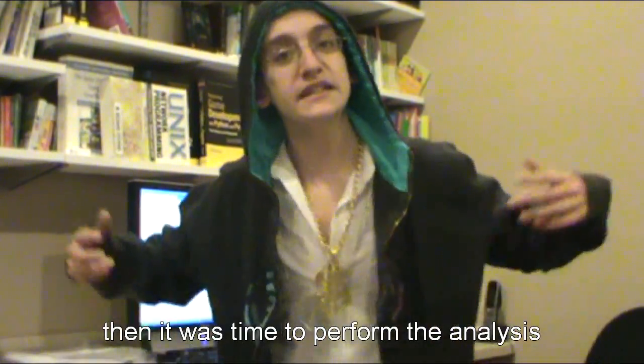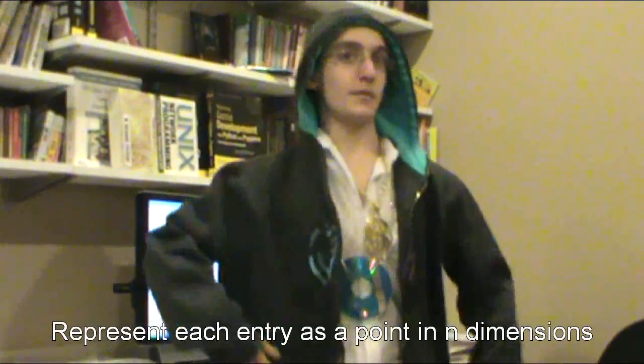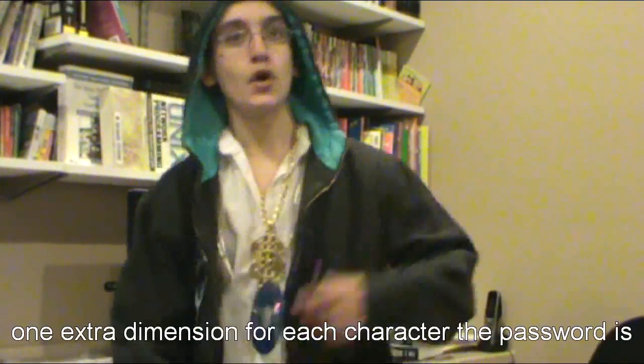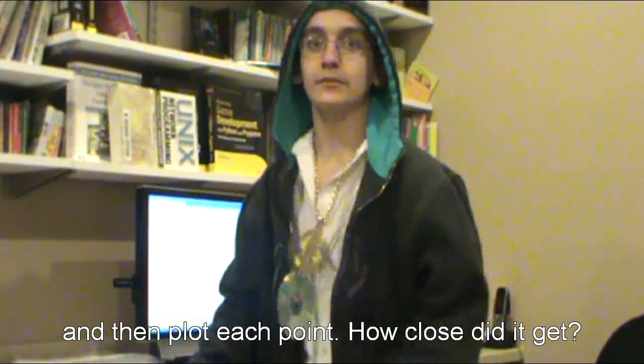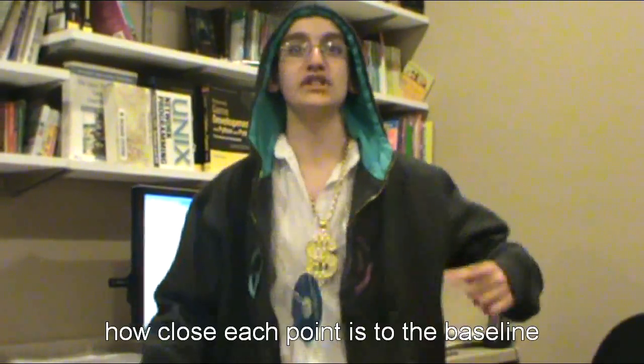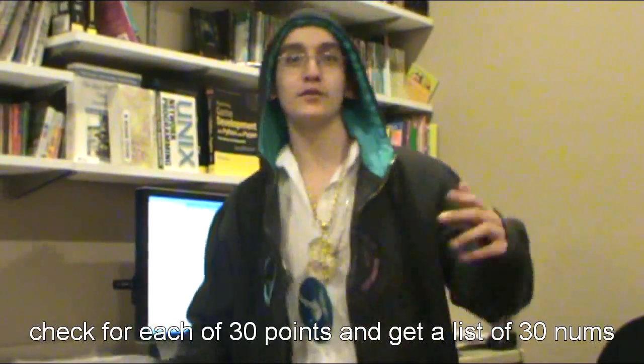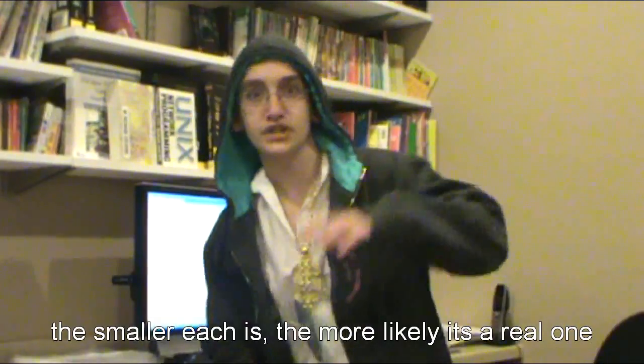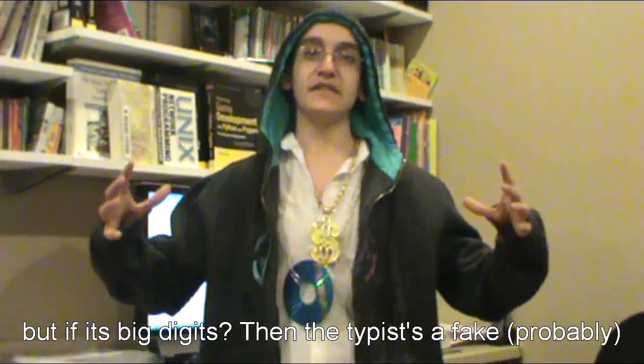Then it was time to perform the analysis. I represented each entry as a point in n dimensions, one dimension for each character of the password. I used the true user's entries as a baseline data set, then plotted each point. How close did it get? I used a function called Mahalanobis distance to find how close each point is to the baseline. I checked each of the 30 points and got a list of 30 distances. The smaller each is, the more likely it's a real entry, but if it's big, then that entry is a fake.